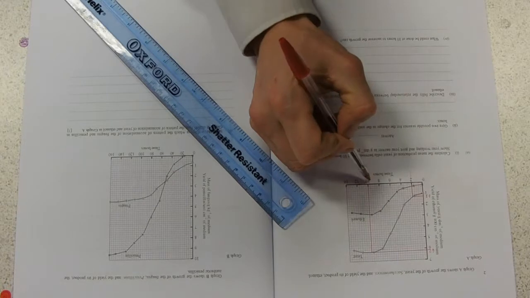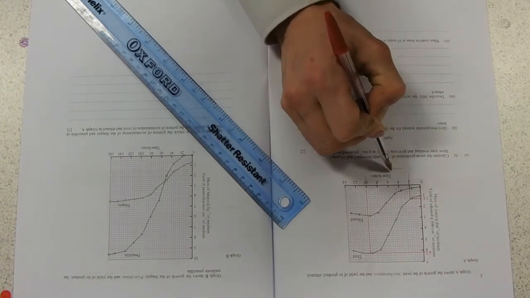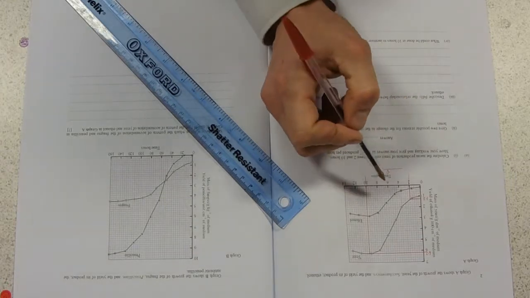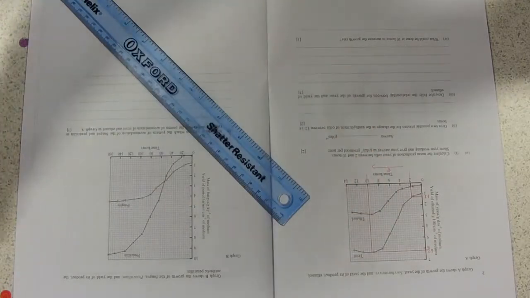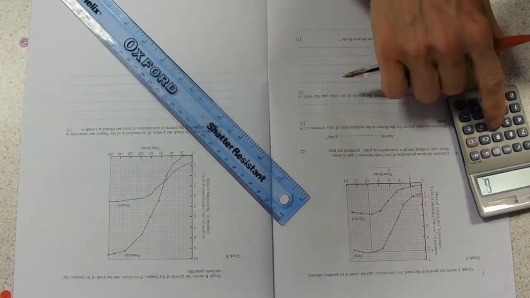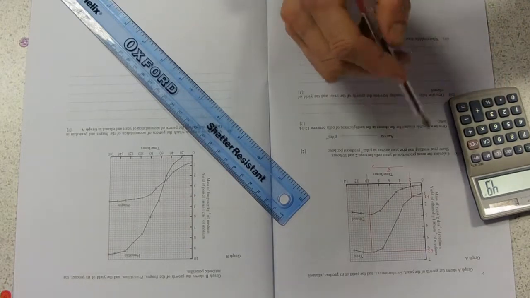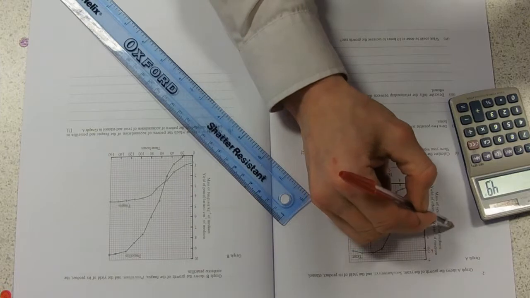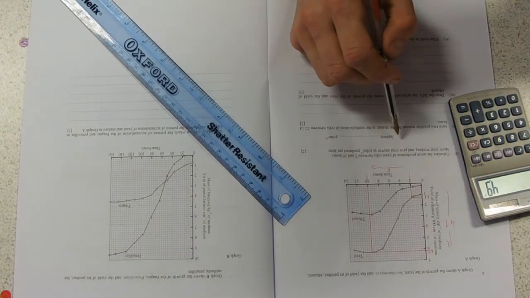And here, what was the time between there? We got 8 hours. So it's gone up by how much? 6.2 minus 1.3. So it's gone up 4.9 in 8 hours.